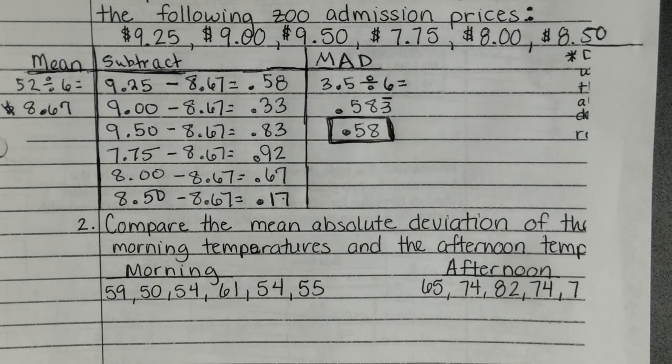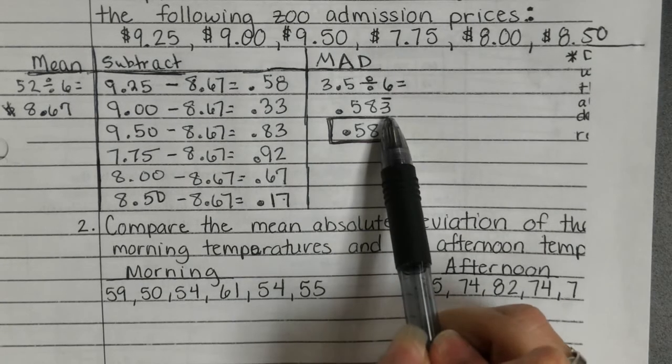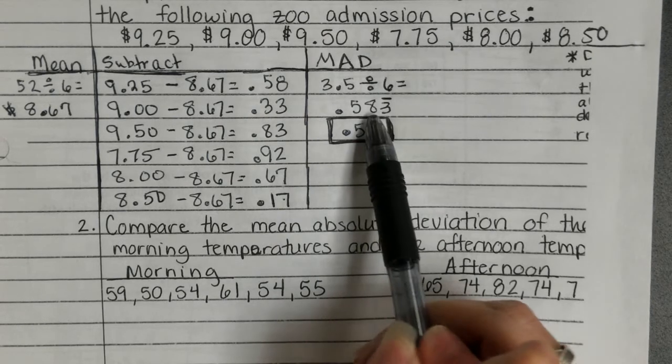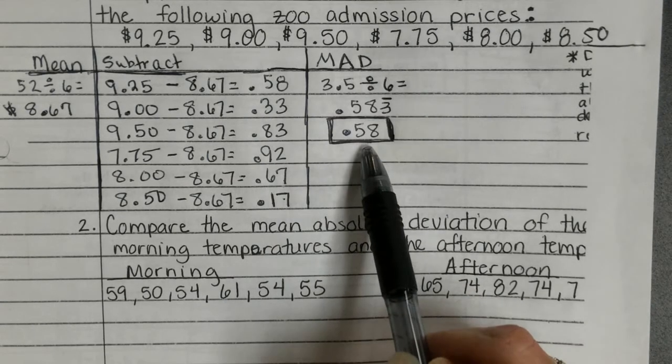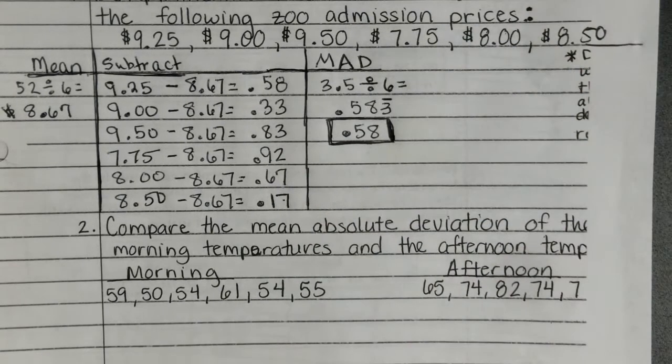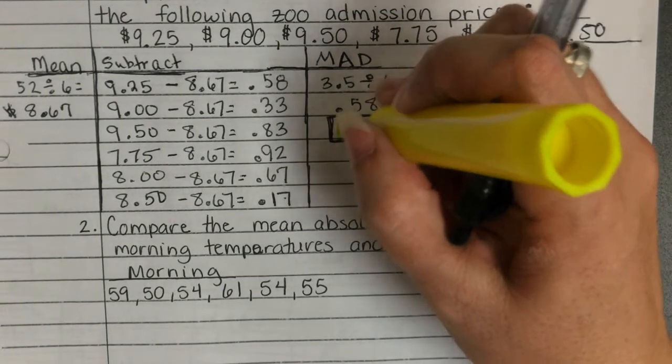Okay, kind of weird. You just found the MAD. It was 0.583 repeating all the way across my calculator. But since these are what I call American money amounts, and there are only 2 digits past the decimal, the 3 is below 5, so it told it to stay the same. So I made it 58 cents. That is the final MAD. That is what we're looking for.